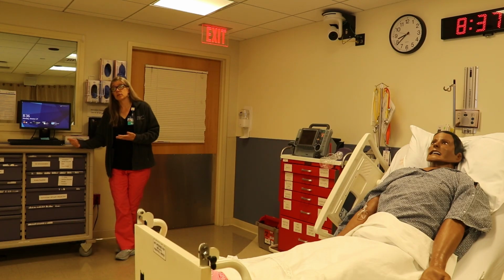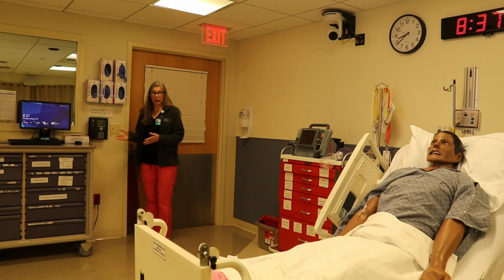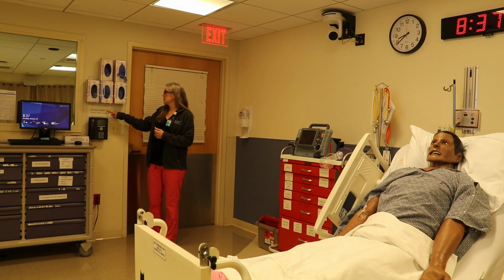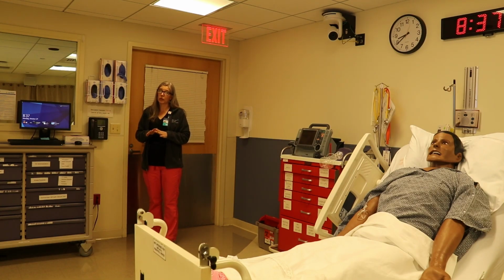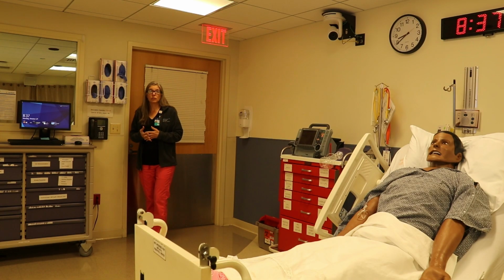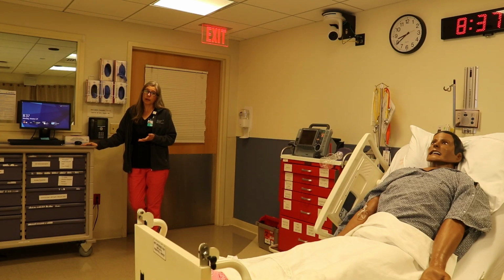Additionally, we have a telephone. This is a working telephone, but in the event you need to call outside of the simulation for additional assistance moving through your simulation scenario, you can pick up the phone and dial 75114. Please do not dial 21212. Dial 75114. Someone will answer the phone and you can ask for additional resources and additional guidance will be provided to you.